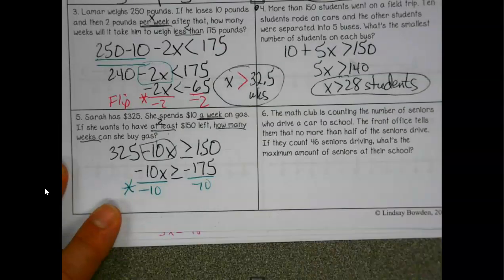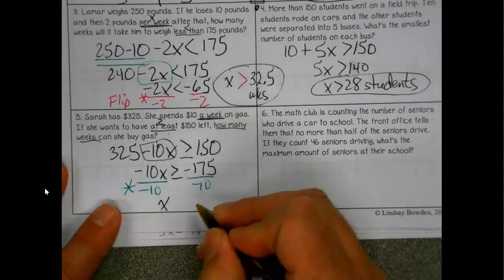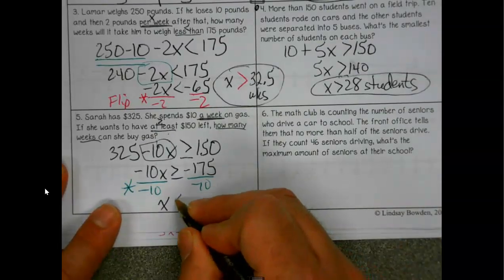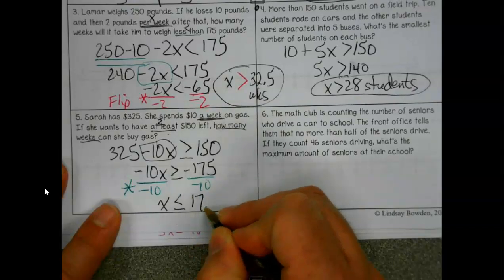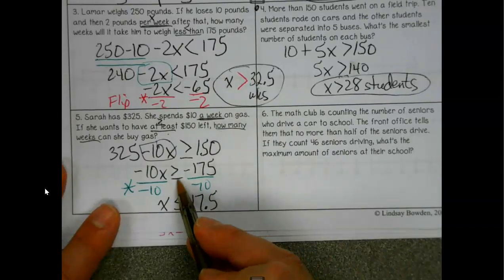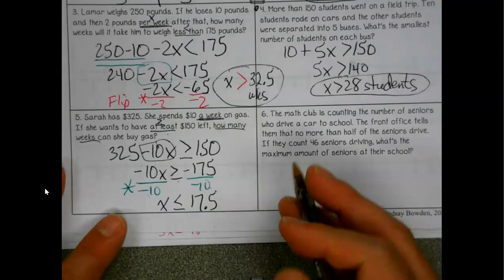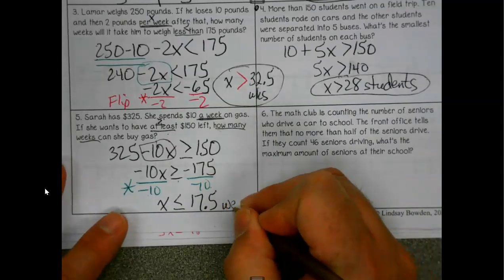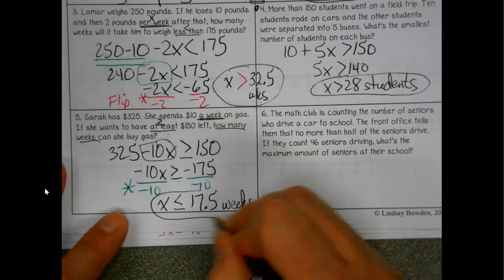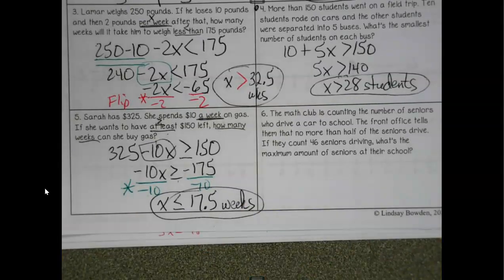We got flippage. And again, it's not just because we see a negative number. It's that we have division on both sides by a negative number. So by week 18, Sarah can't go anywhere. Or she needs to find more money. Or she'll decide she doesn't need her $150 still.